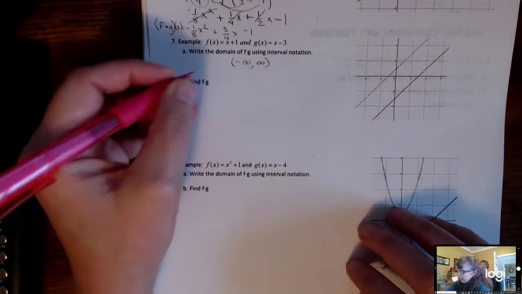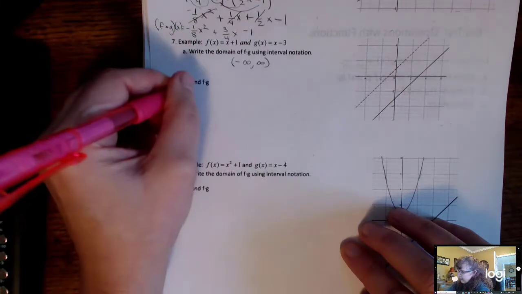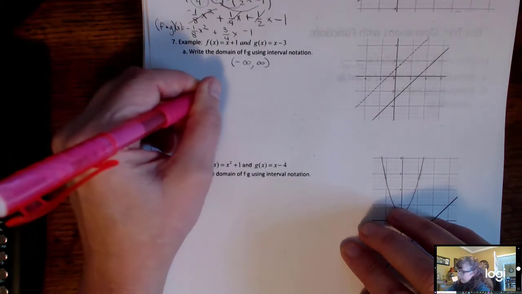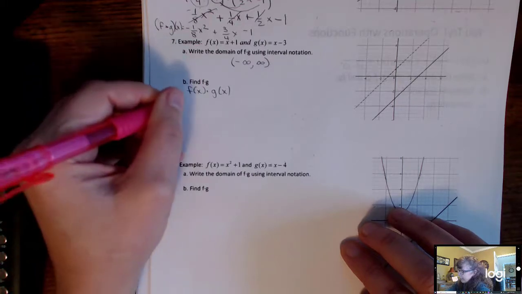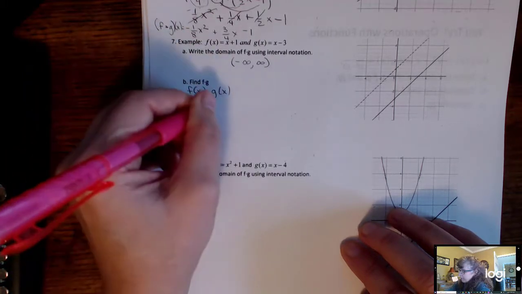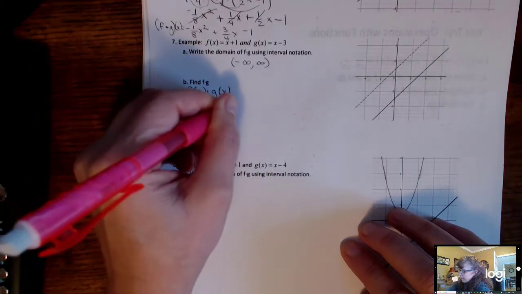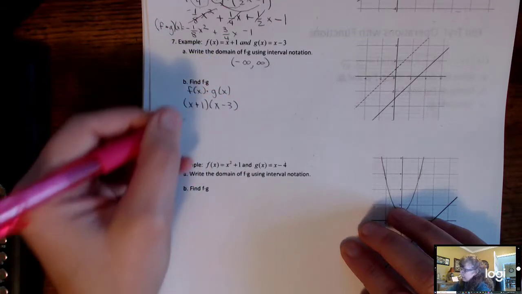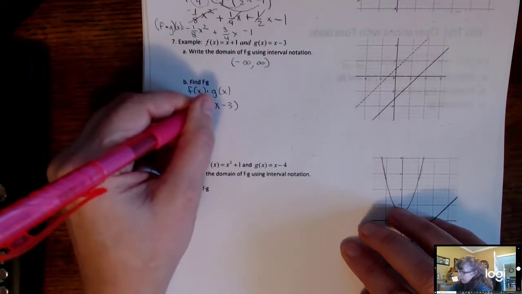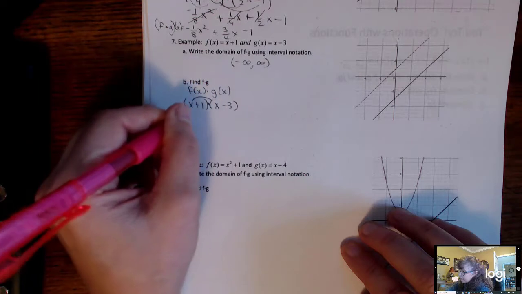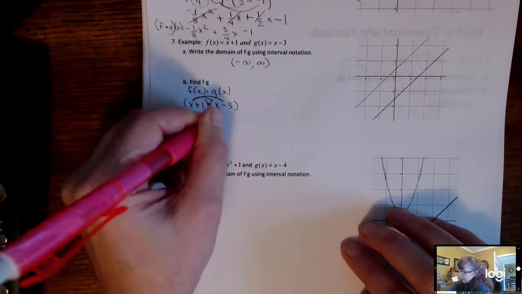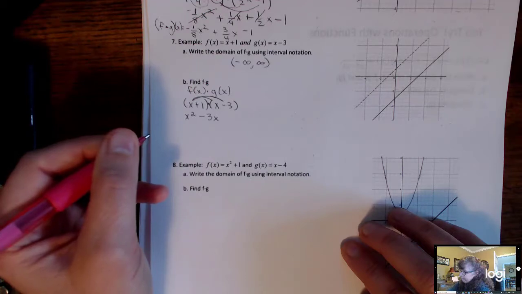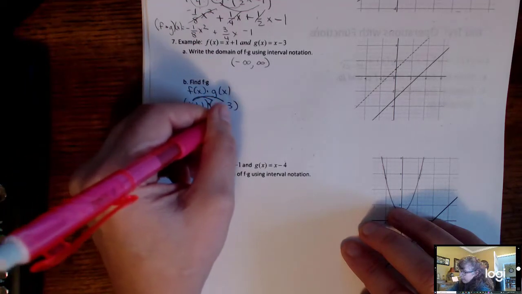Okay, so f times g means f of x times g of x, because I didn't give you a number. So that means x plus 1, in parentheses, times x minus 3, in parentheses. So that means I have a binomial, and I have to double distribute. x times x is x squared, and x times a negative 3 is a negative 3x term. 1 times x is positive 1x.